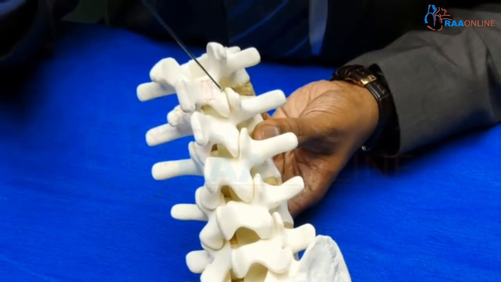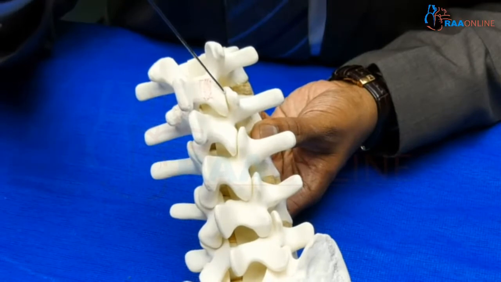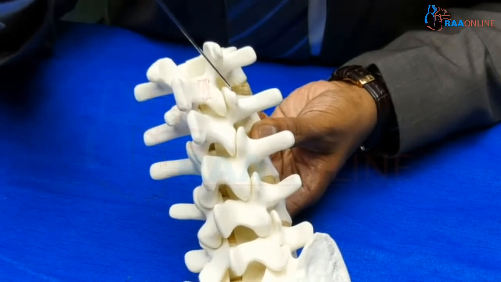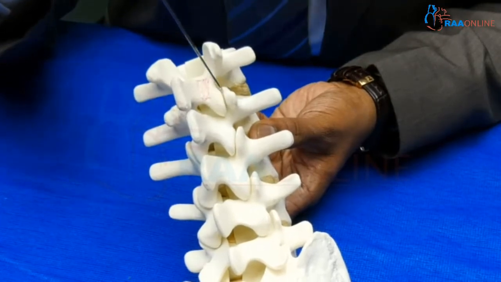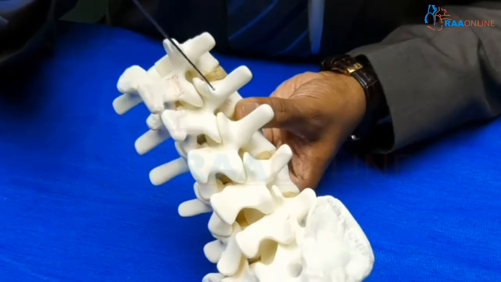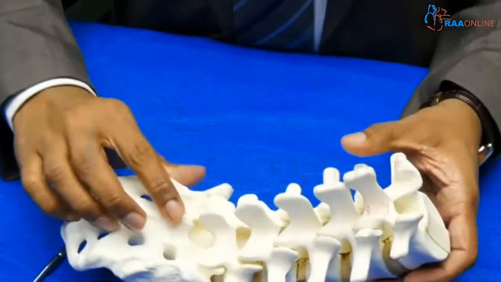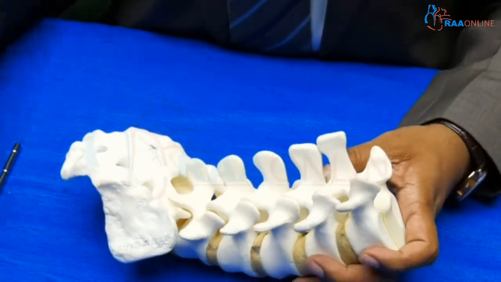This is the inferior articular process of the L1 vertebra, which is articulating with the superior articular process of the L2 vertebra. This is the facet joint, and it is a synovial joint and will have synovial fluid here. So this is about the inferior and superior articular processes.